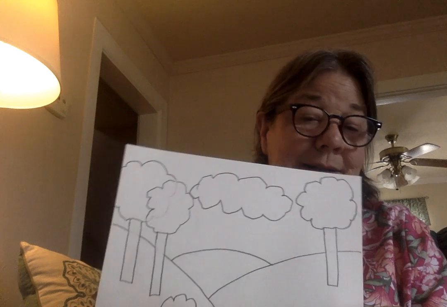Now our next step is to take our black crayon and outline or cover up all our pencil lines. So I am tracing over all my pencil lines. And if your pencil lines still show and you make a boo-boo and you don't quite cover it, don't worry about it. We will cover it up with our patterns that we are going to add to this.